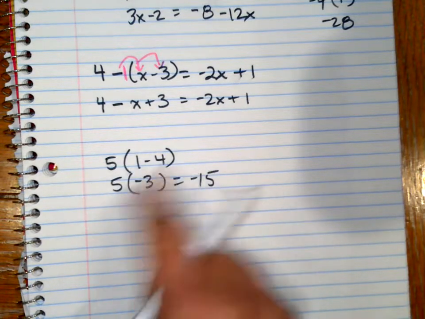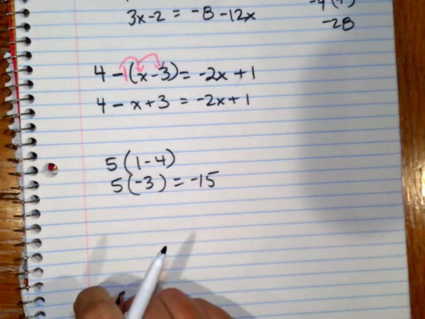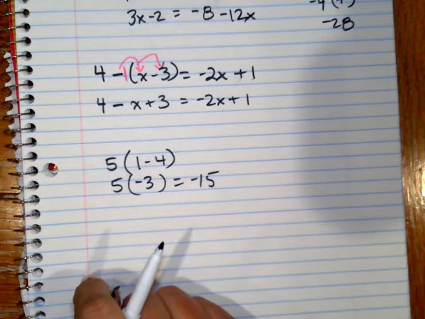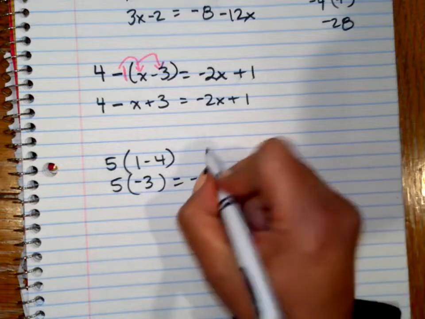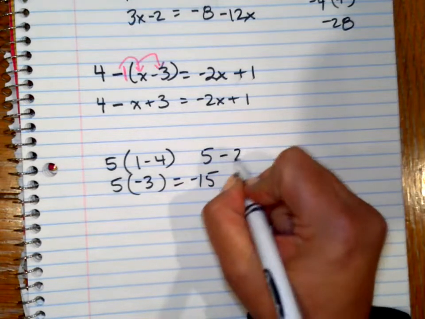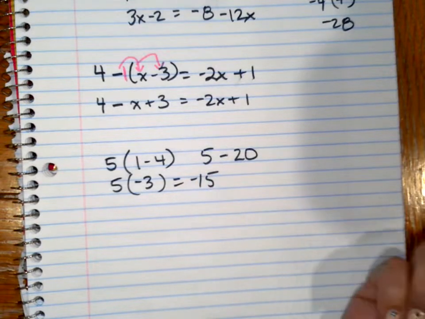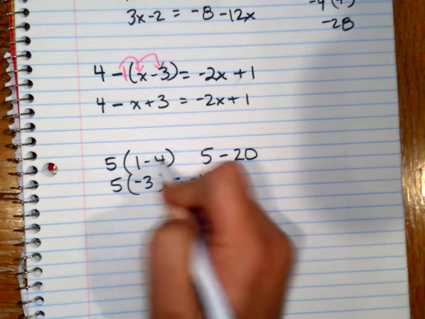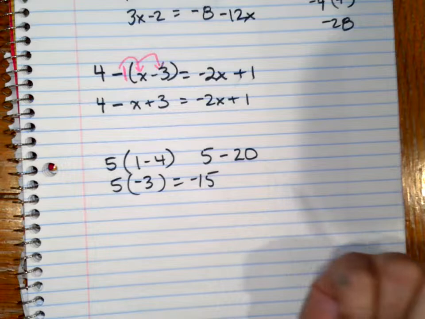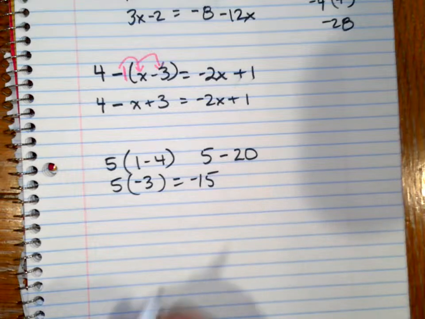It's better practice to do it that way. And then, I mean, even if you were to distribute it, you would get 5 minus 20, which would still give you negative 15. So it works. It's just a better practice to do what's inside because you just can combine those easier. All right, so that is that.